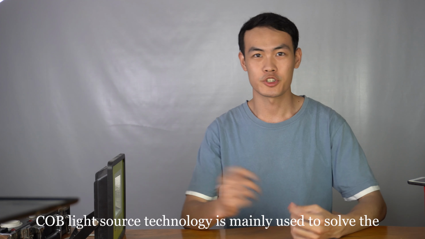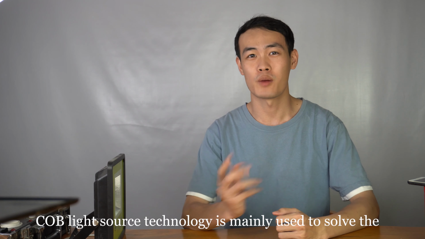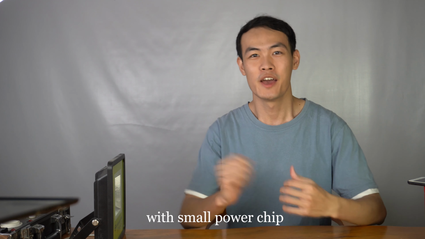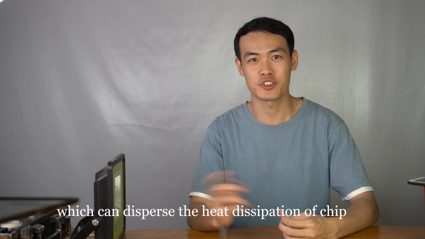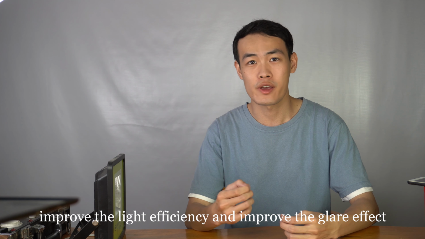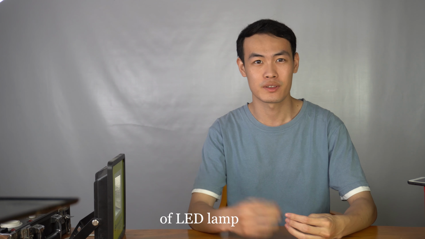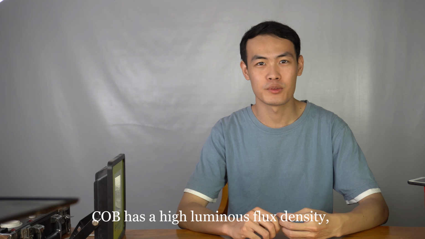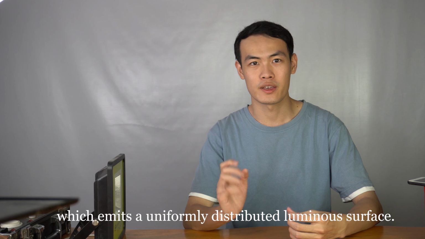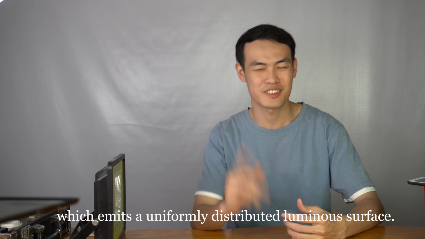COB light source technology is mainly used to solve the problem of high-power LED lamps built with small-power chips, which can improve the heat dissipation of the chip, improve the light efficiency, and reduce the glare of LED lamps. COB has high luminous flux density, less glare, and soft light, and emits a uniformly distributed luminous surface.